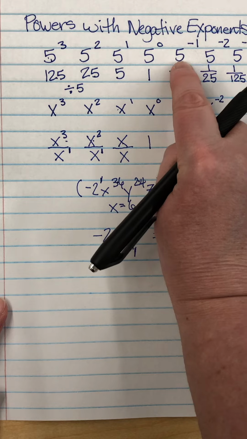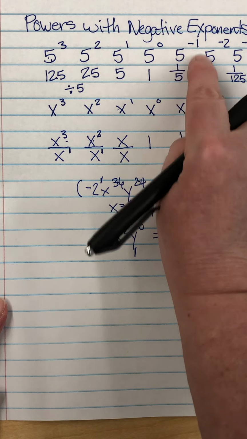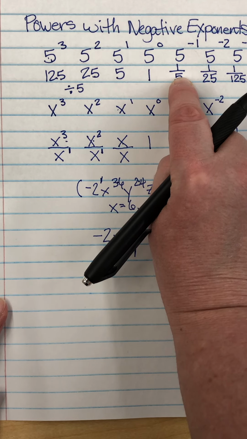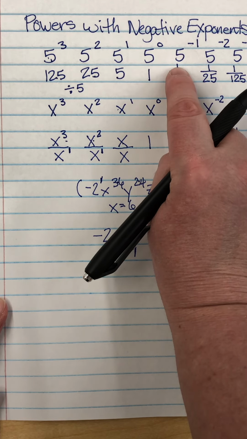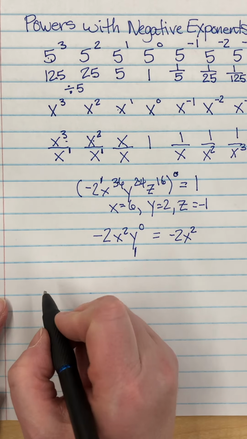Since this was basically a whole number and this was in the numerator, that means this 5 to the first power goes to the denominator. And remember, in fractions, when you're dividing something out, there's a 1 left, not a 0. So don't put 0 on the top.